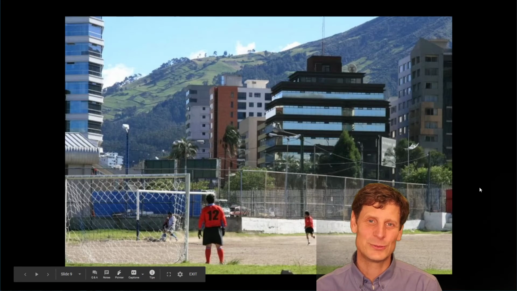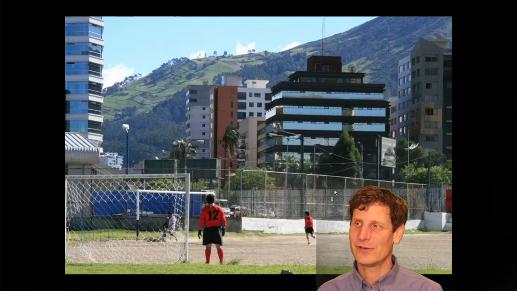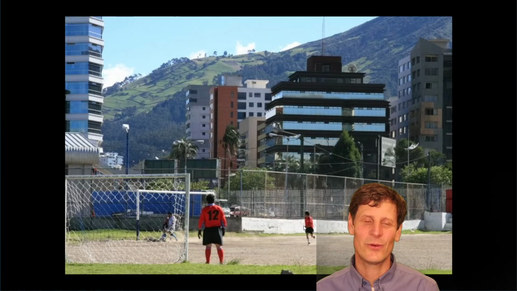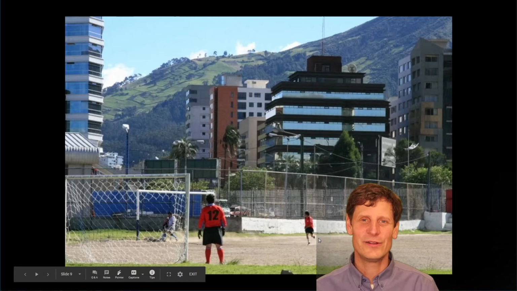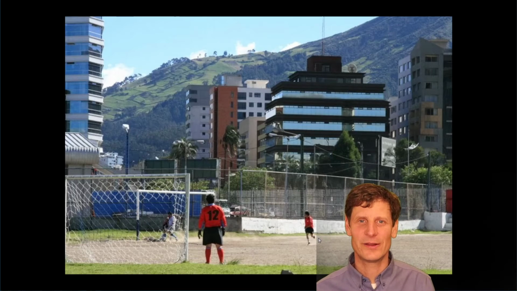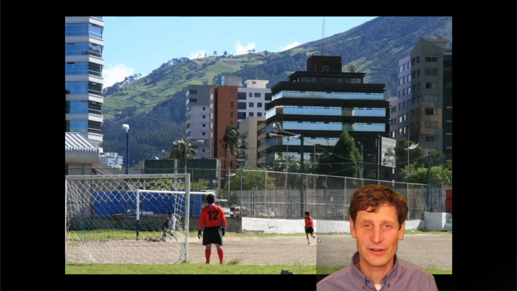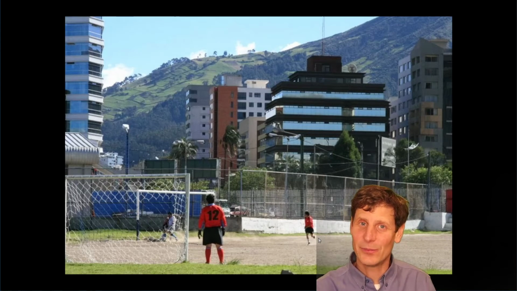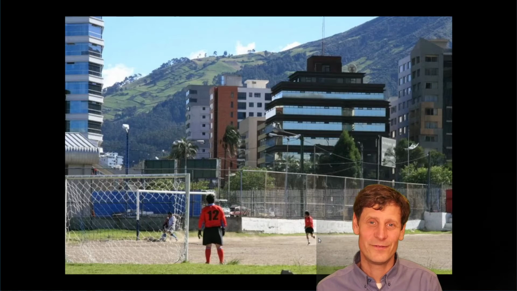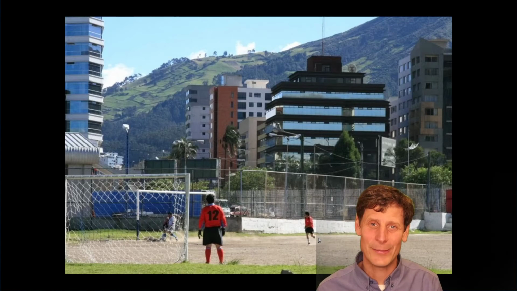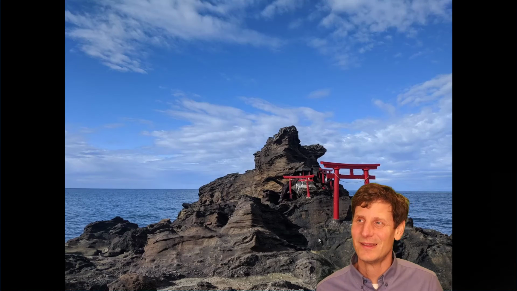Football is much more culturally universal. This happens to be in Ecuador. In the United States, of course, we say soccer, not football, but this happens to be in Ecuador. So we see that space is used for sporting events variously around the world. Some places it's more likely to see baseball fields. Some places it's very hard to find a baseball field, for example. Soccer fields or football fields are fairly ubiquitous, fairly common everywhere in the world.